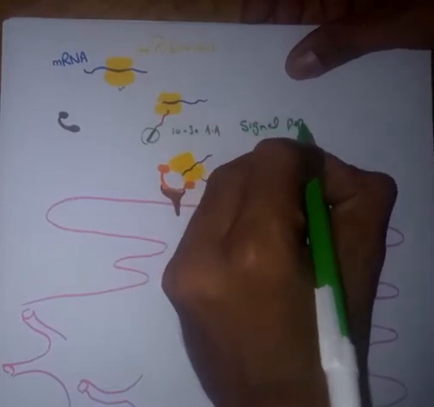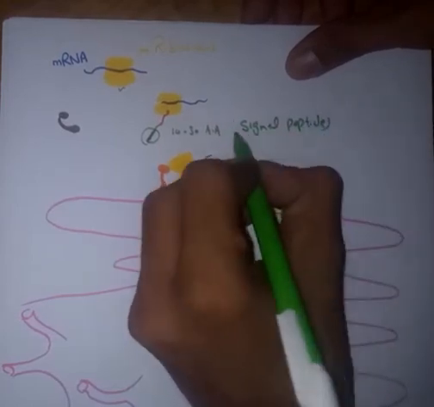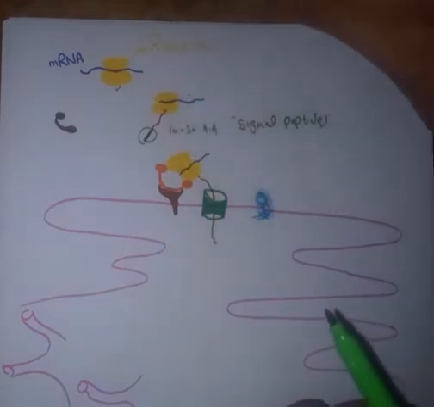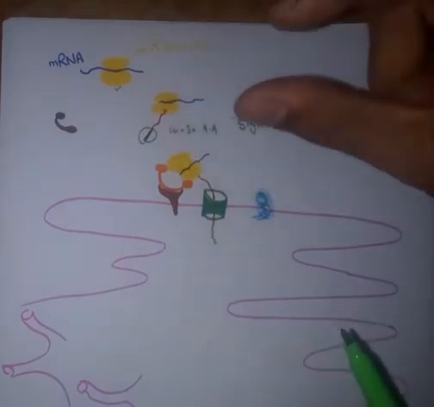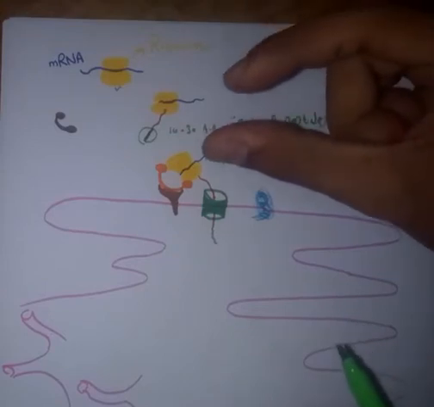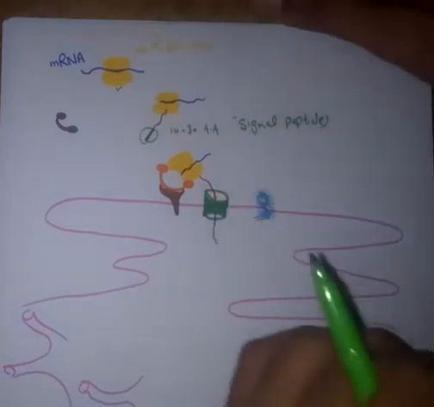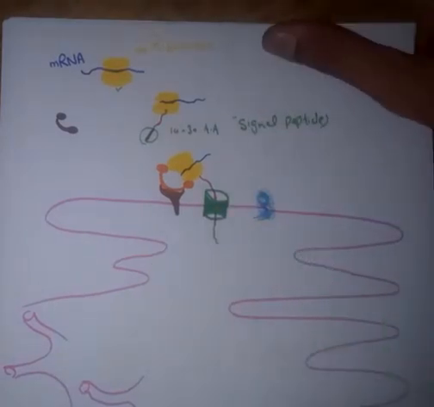Now what is signal peptide? It's the first 10 to 30 amino acid sequence of every protein. Protein is made up of amino acids, right? So obviously the first 10 to 30 amino acids will be called signal peptide. Why are they called signal peptide?